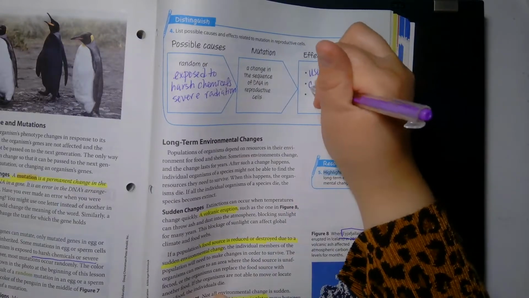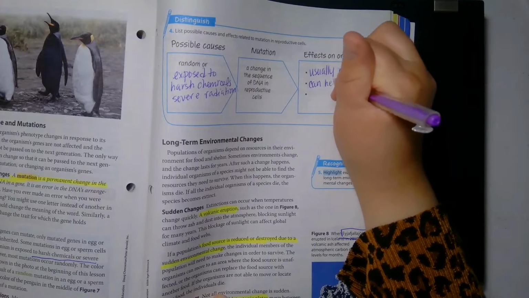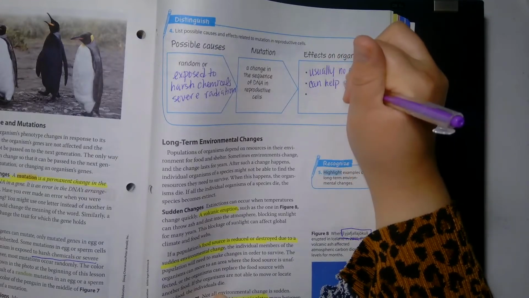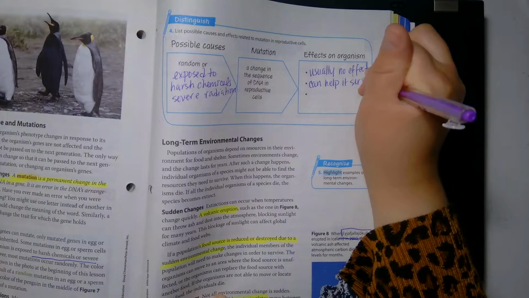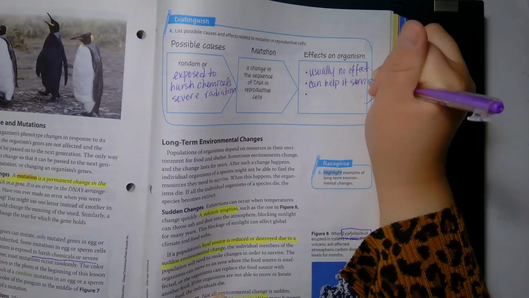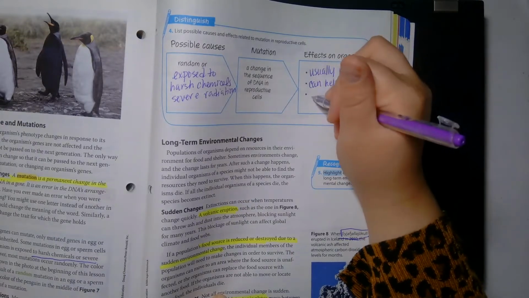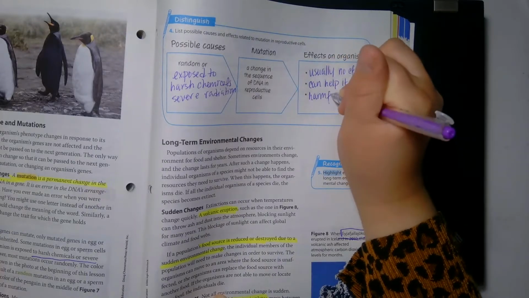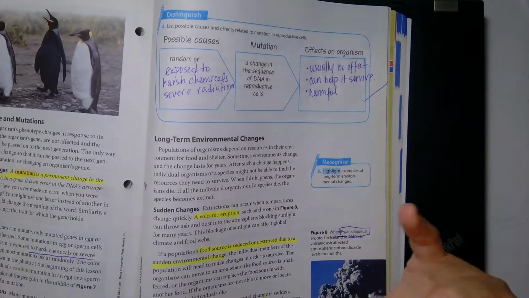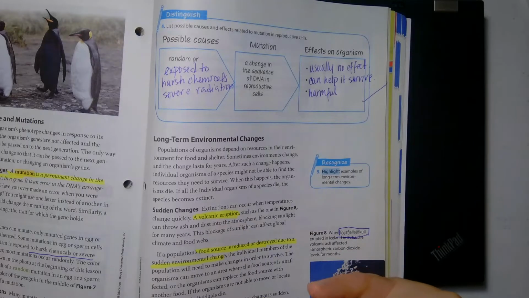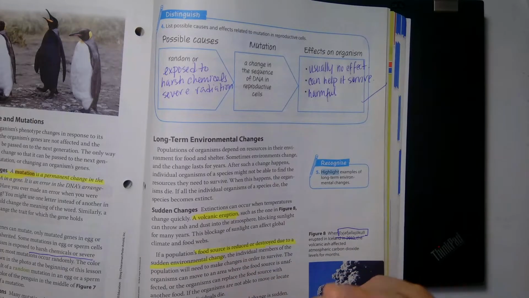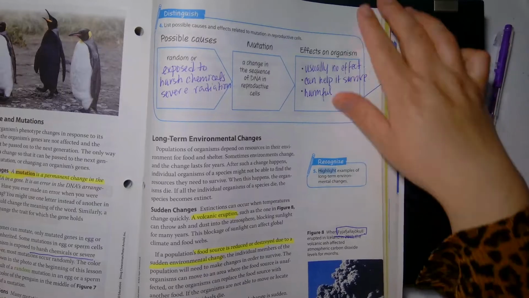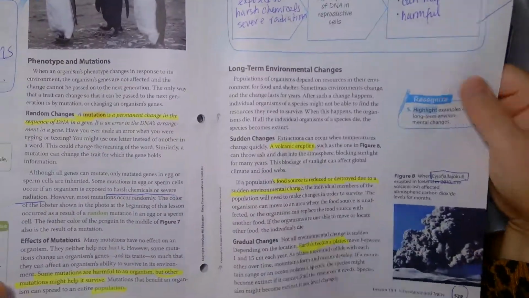Okay, so it can help it survive. Can also do the opposite, so it can be harmful. Okay, 3 things can happen. It can not do anything, it can help it survive, or it's gonna speed up its death. And we're done with that.